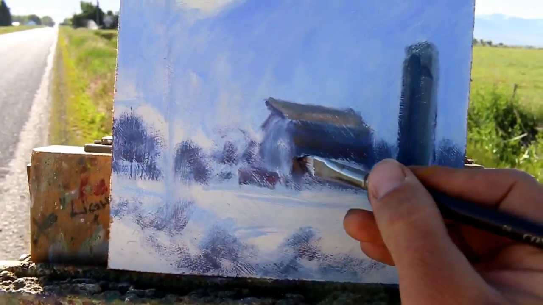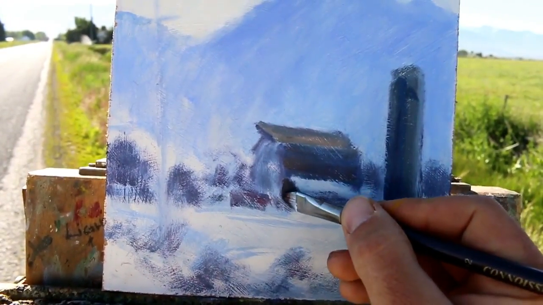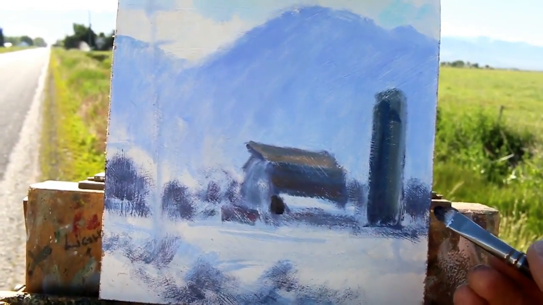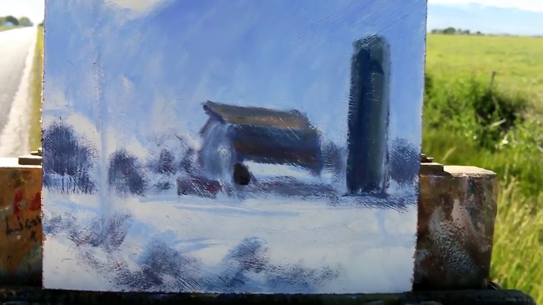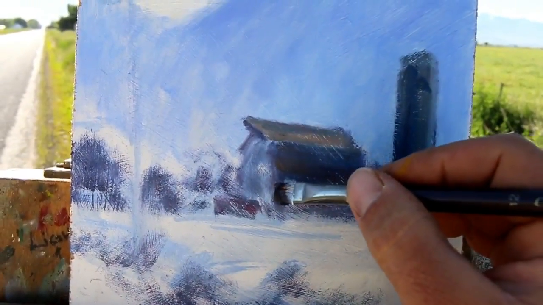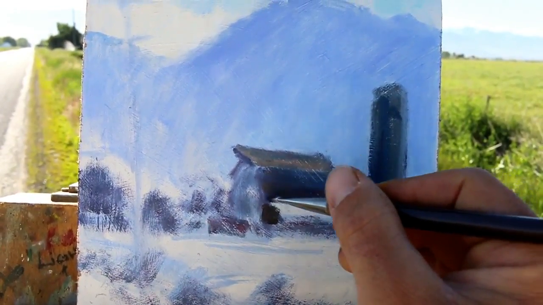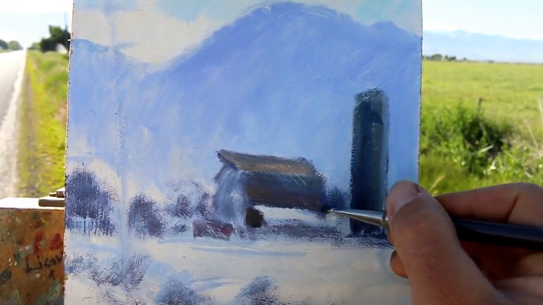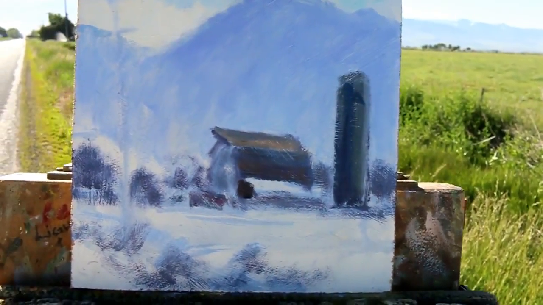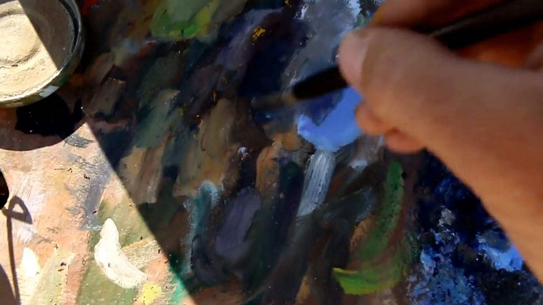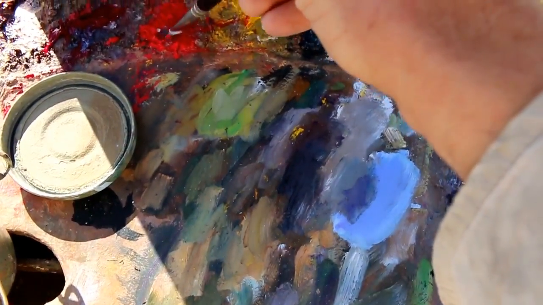But let me go a little darker. Let's see if that... It's definitely the darkest dark in the scene. This one little spot. And it's not an important spot, but it still serves to establish how dark everything else is in relation. I'll just leave it for now.